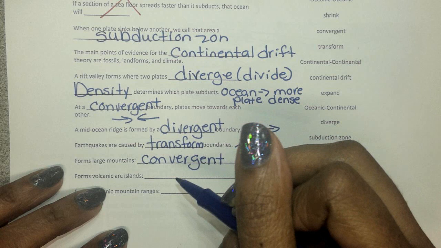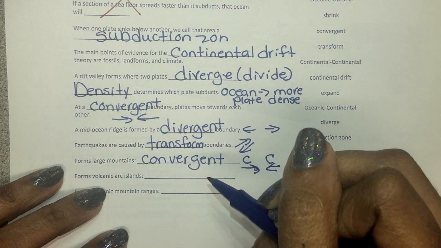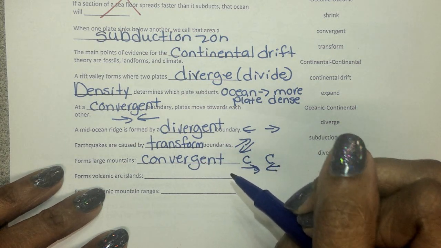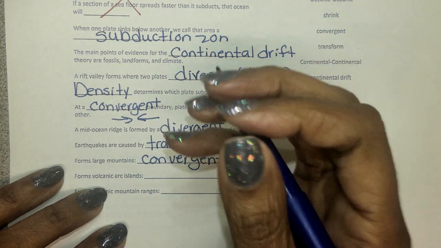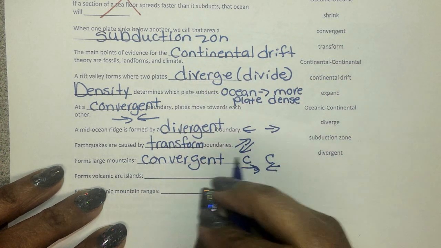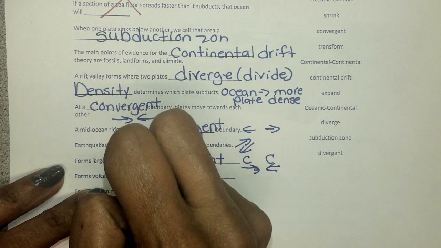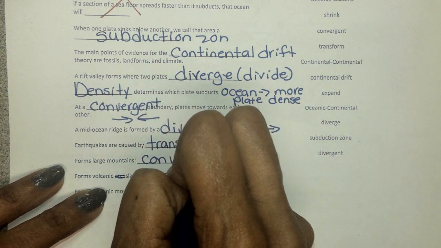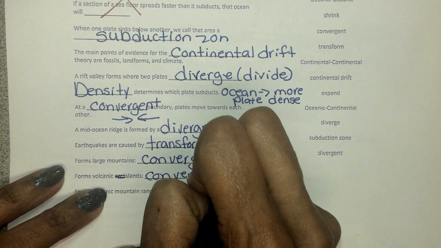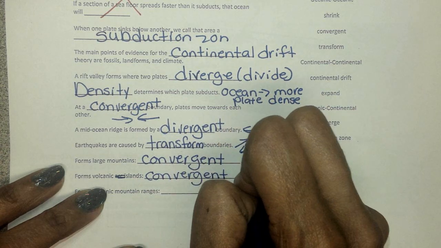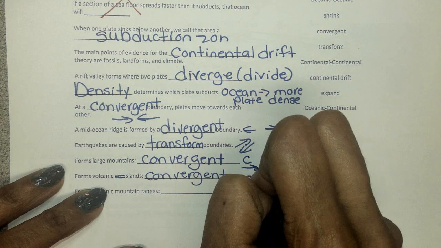A convergent boundary with ocean to ocean forms volcanic islands, or sometimes we say volcanic arc islands. We're just going to say volcanic islands. So that is at a convergent boundary, ocean to ocean.